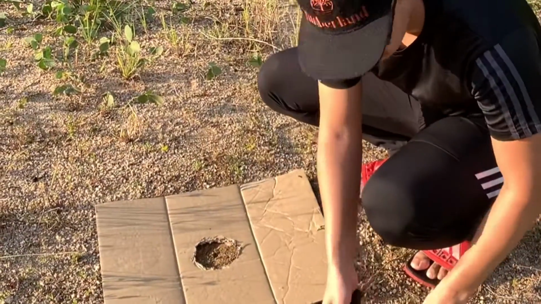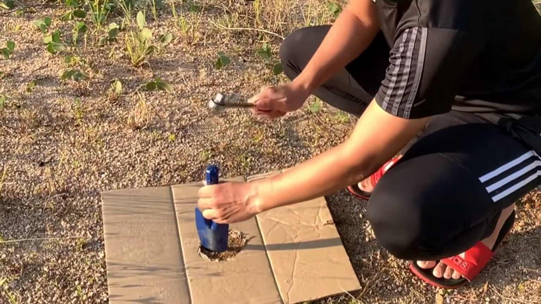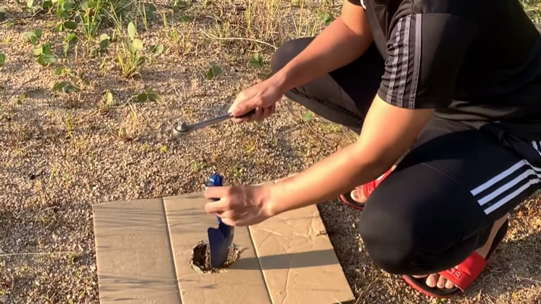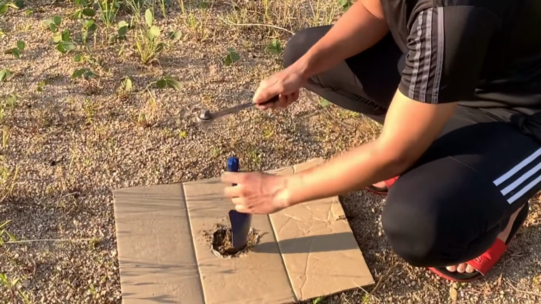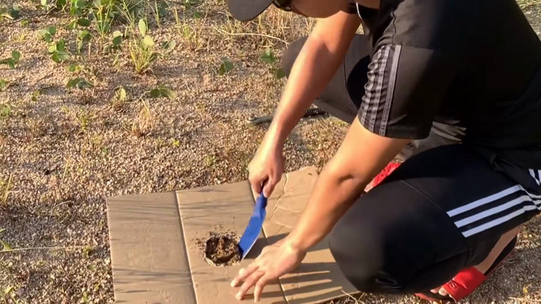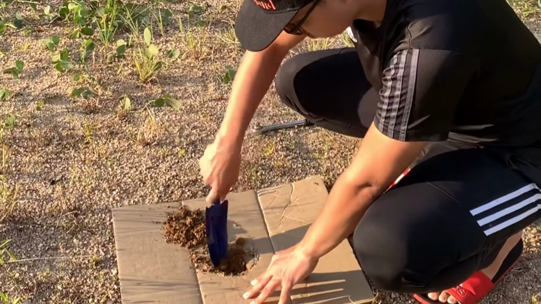Okay, so for this experiment, first we need to dig the soil using the trowel and make sure the soil that you dig doesn't go out from the pot.